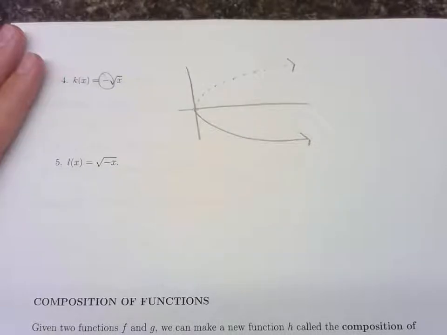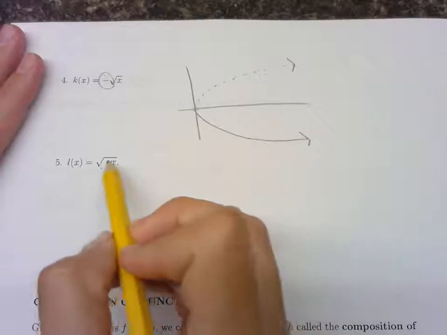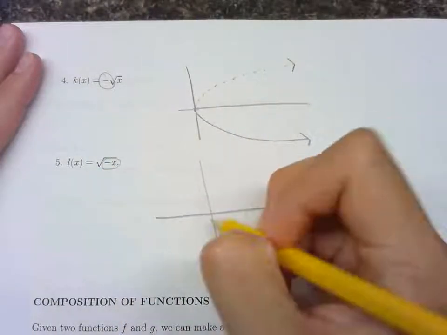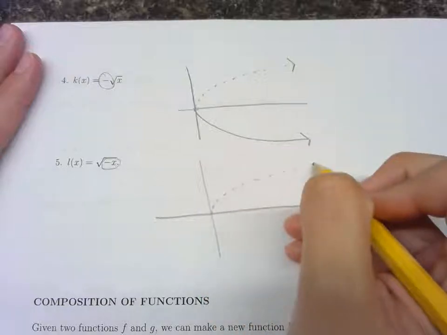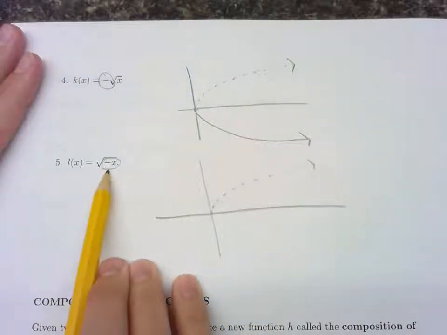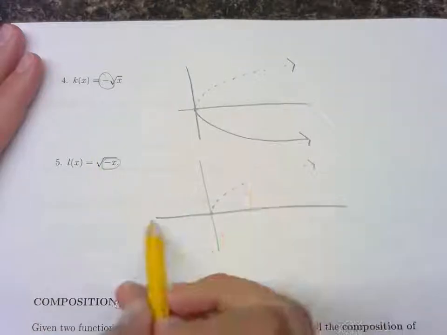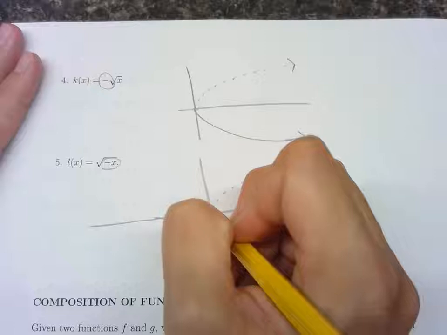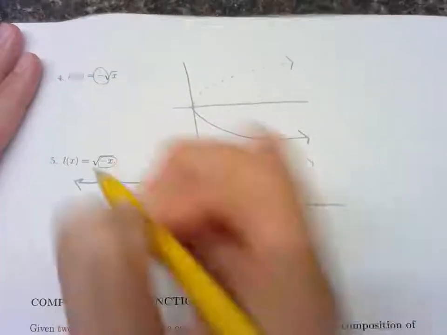Okay, and then number 5, we have L of x equals the square root of negative x. So here are the x's on the inside. Again, I'm going to draw the original as a dotted line. Now it's on the inside, so we're going to reflect in the y-axis. So now our y-axis is our mirror, so the new function will look like that.